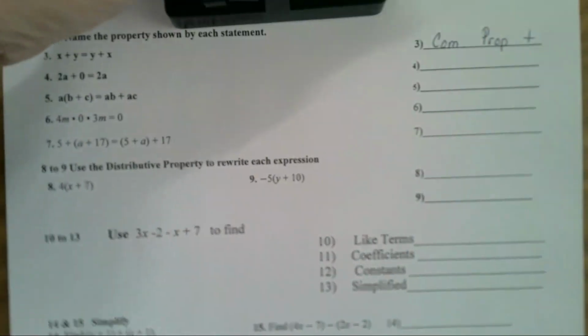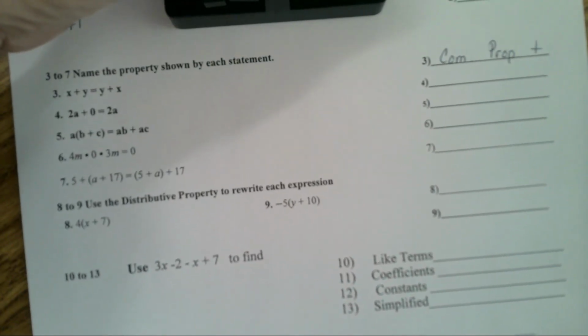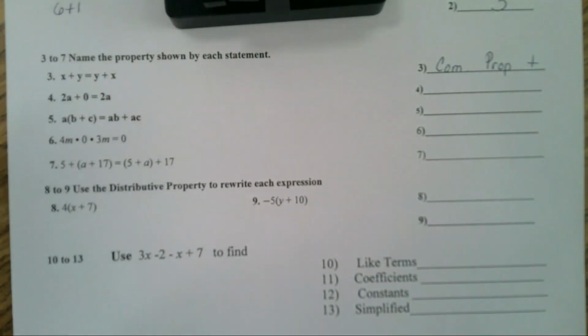In question number 4, there should be no talking at this time.